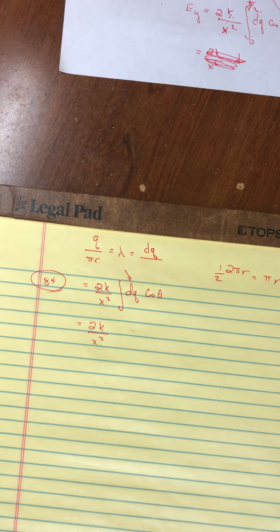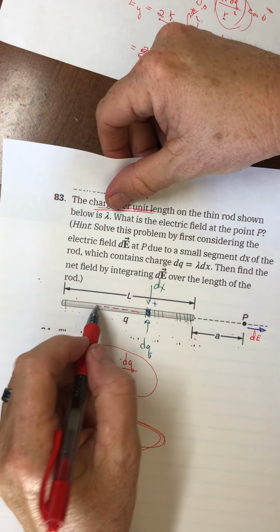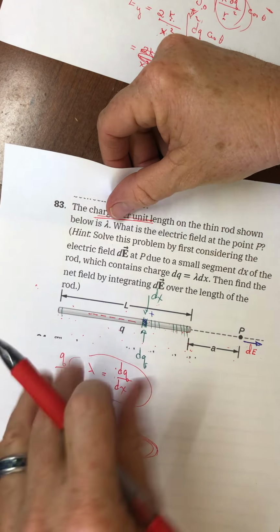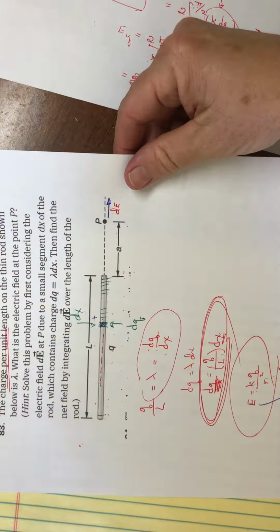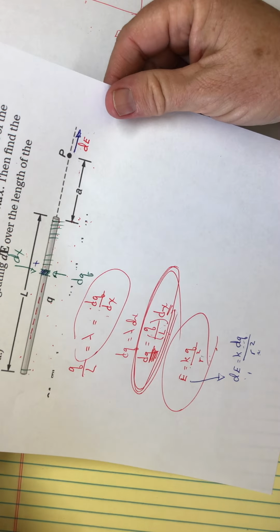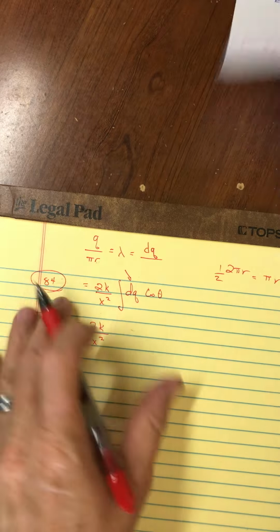Now let me pick a convenient symbol. When we did the straight rod, I picked a little length as a dx because it was along the x-axis. And that was convenient. Had the problem been in a vertical fashion, maybe I would have picked a dy. But what do I do when it's an arc?